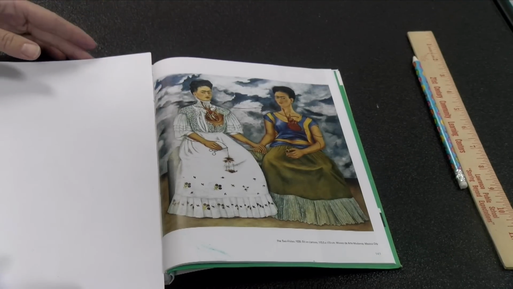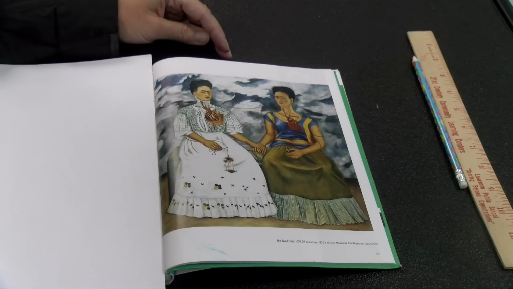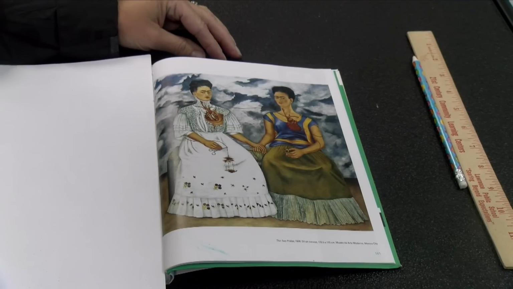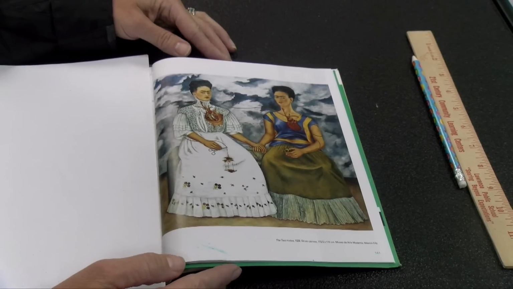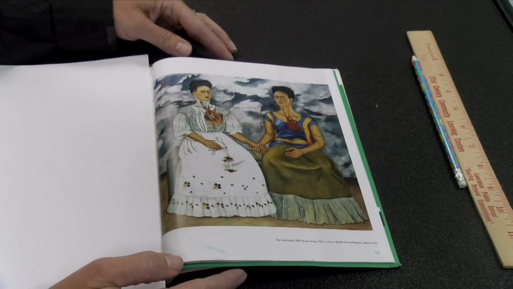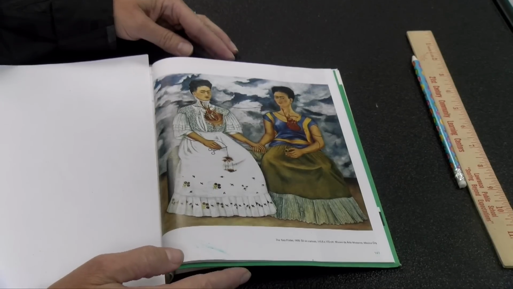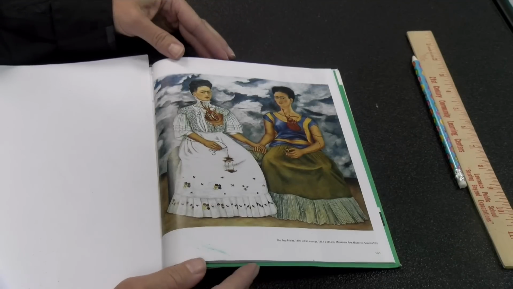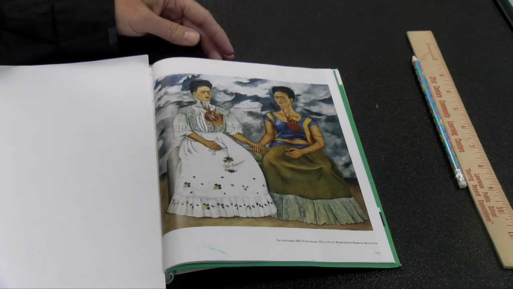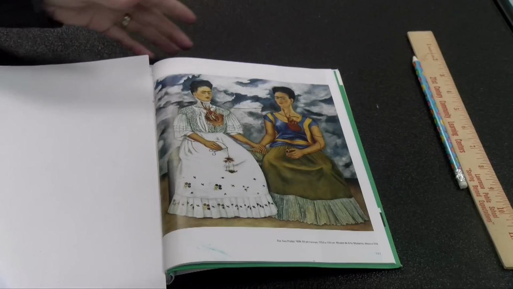Now, Frida Kahlo had kind of a tough life. When she was a young person, about 6 years old, she actually had polio, and it affected her health greatly. Later on, when she was a little bit older, she was in a terrible bus accident, where she had some trouble with her leg, so she couldn't walk.